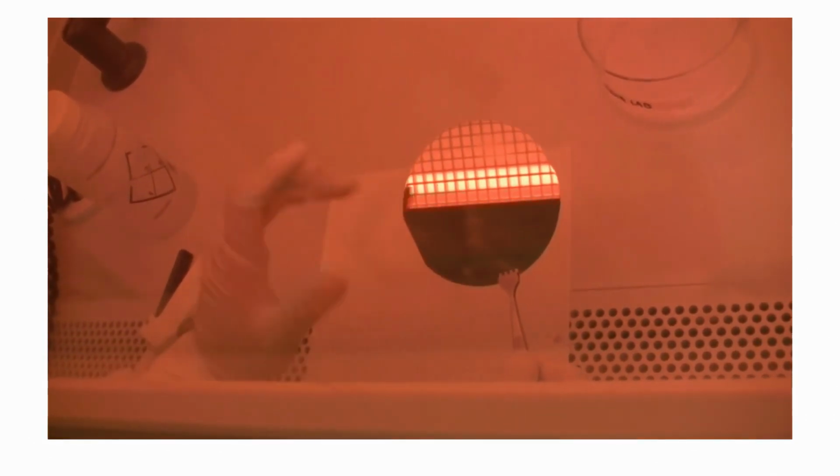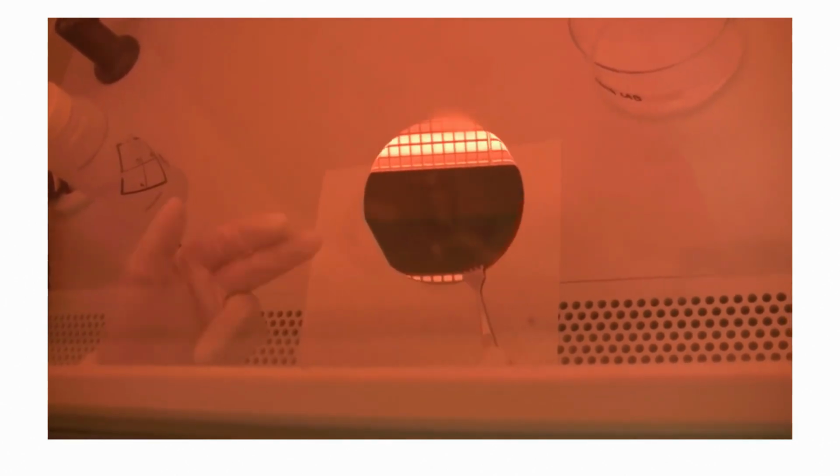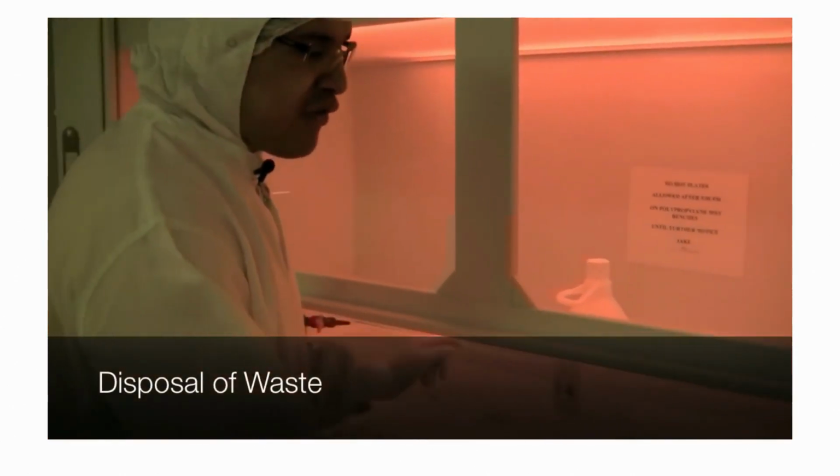So if this had SU8 on it, you might see some white streaks. That means it's not done yet. And if it wasn't done, what you would do is just stick it back into the developer and give it more time. Now once you're done, I'm going to show you where to dispose of everything.